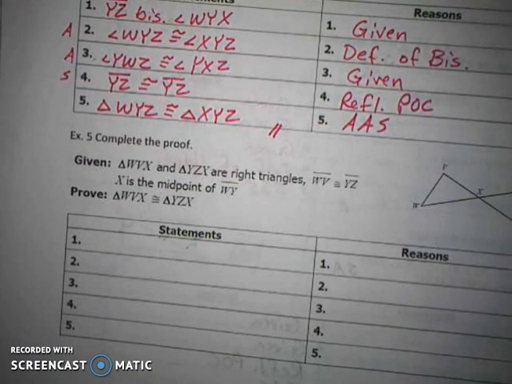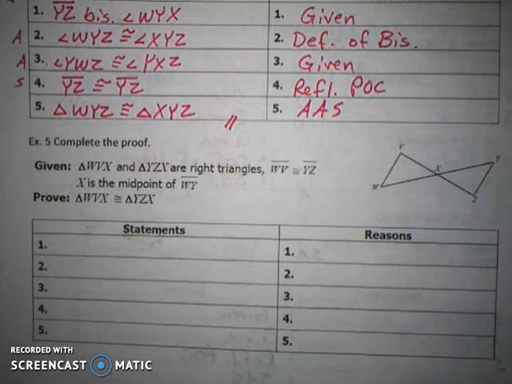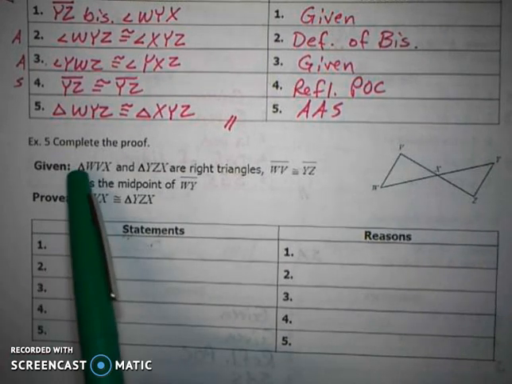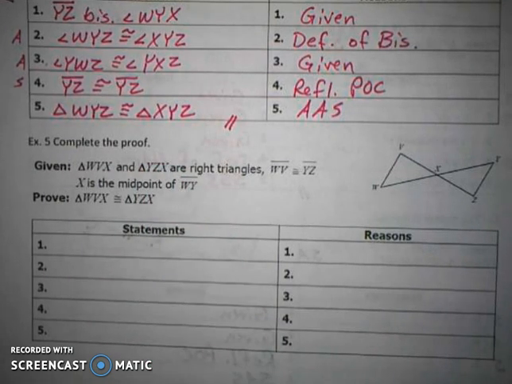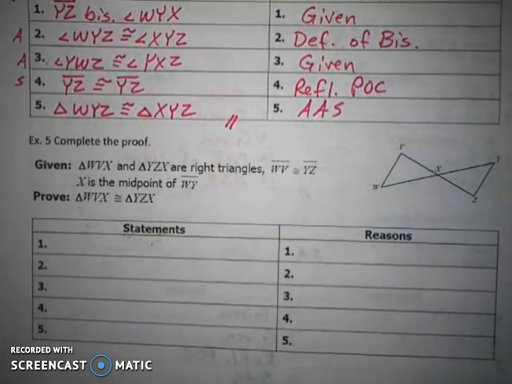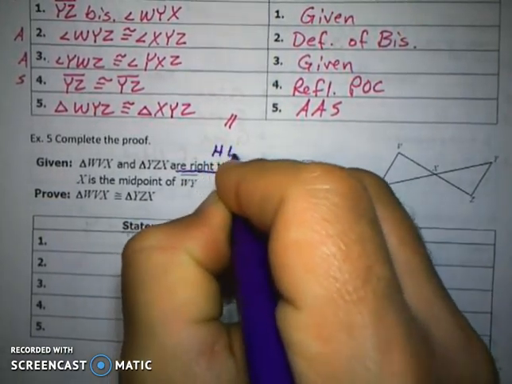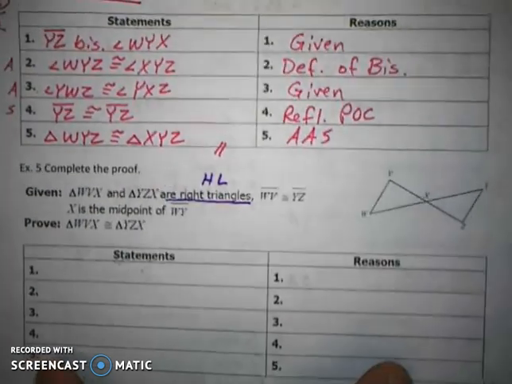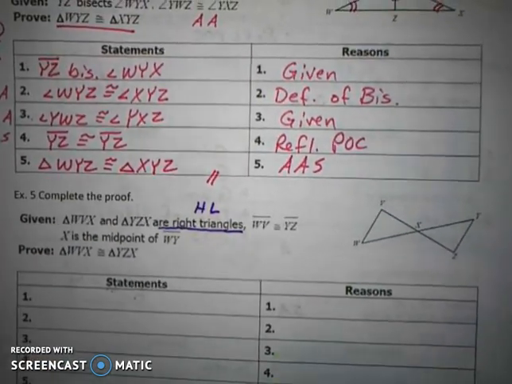Okay, let's try one more. Let's try our final example here together. We will see what we get. We are told that triangle WVX and triangle YZX are right triangles. The only reason I would have to specify that is if I'm supposed to use HL. So this right here tells me I'm going to have to use HL. Otherwise, I would not specify that they are right triangles because HL is the only one that works only for right triangles. So they are right triangles.